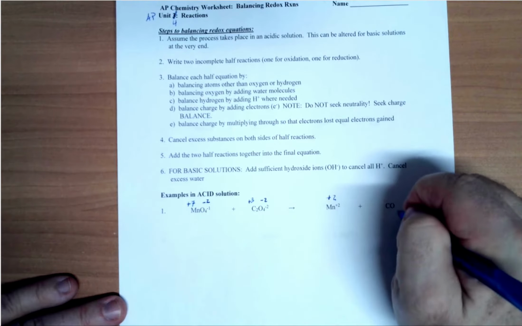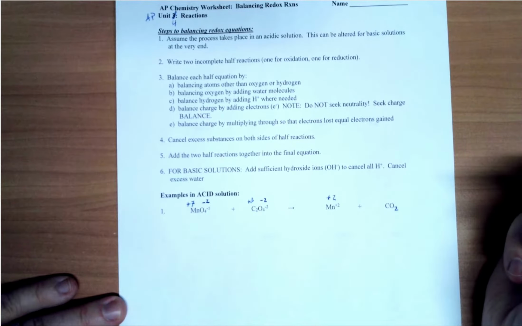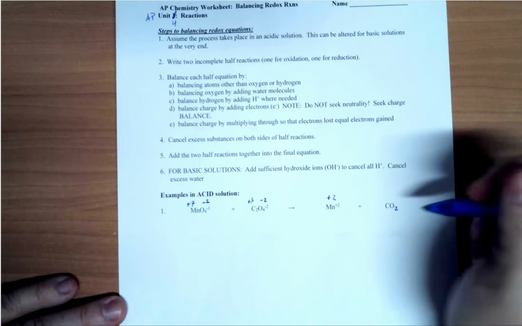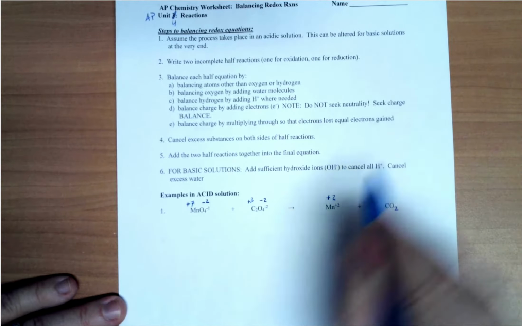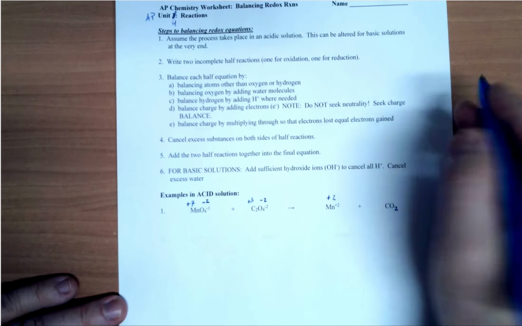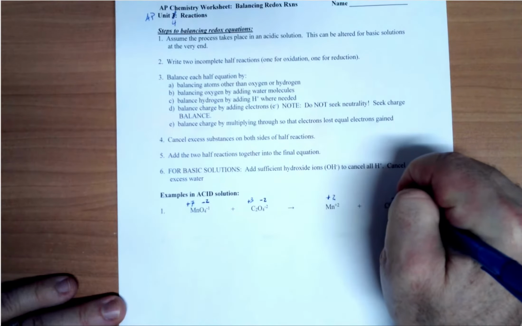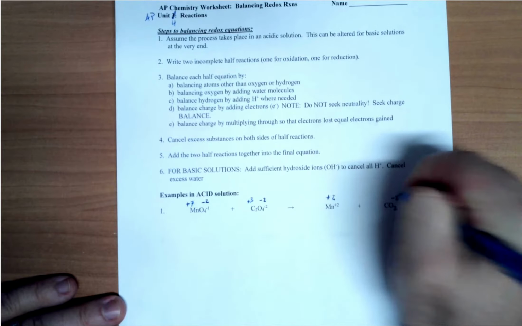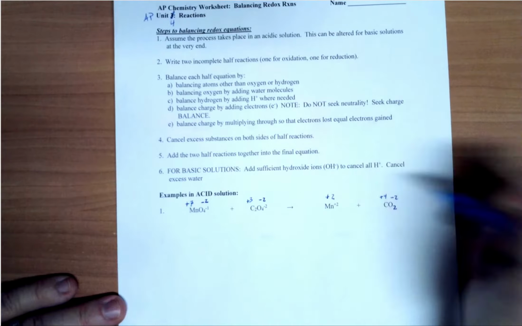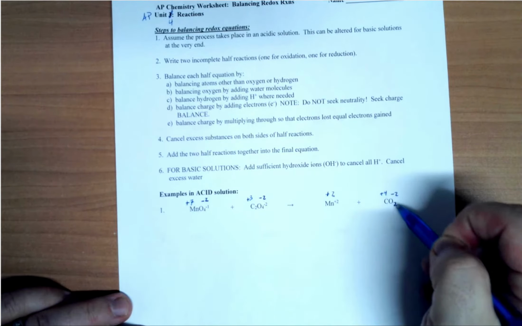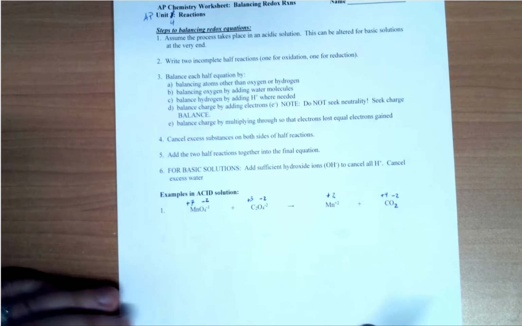And then the last thing over here is my carbon monoxide. Oh, I'm catching this right now. There's a typo on there. You should adjust your sheet accordingly. This is supposed to be carbon dioxide. This just wasn't looking correct here. So this is going to be a -2 for the oxygens, and then a +4 for that carbon there. That only works out with the 2 for carbon dioxide.